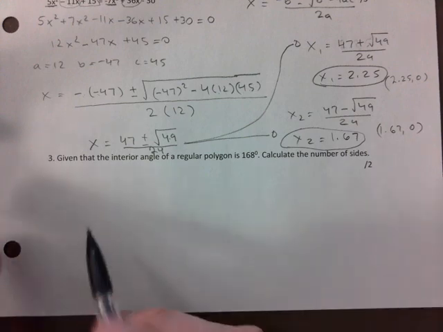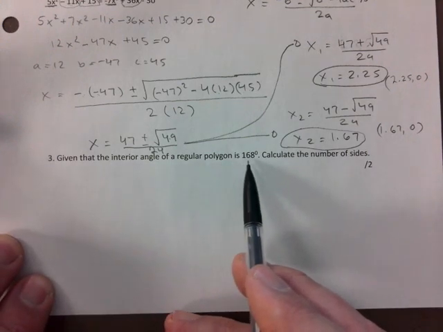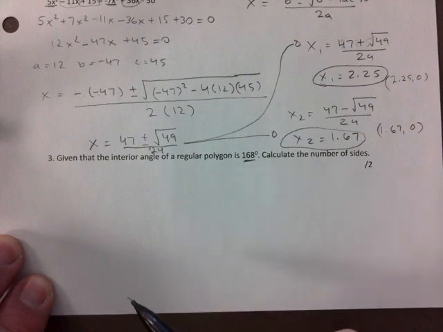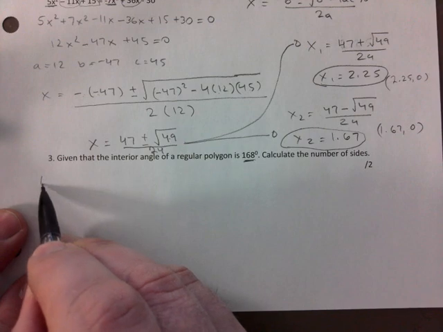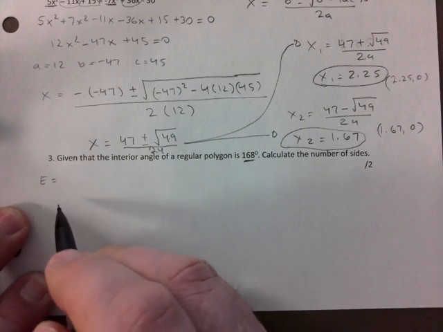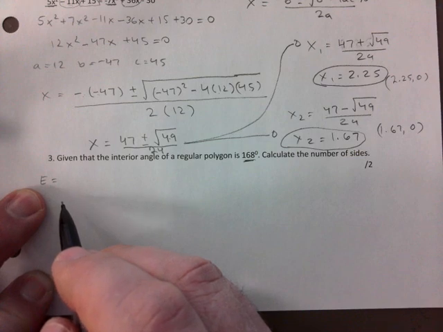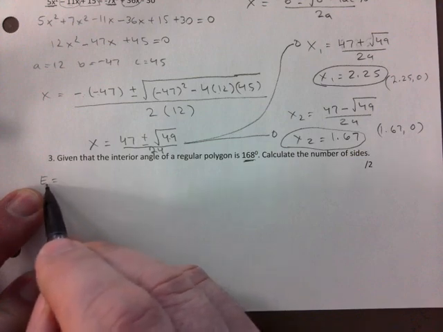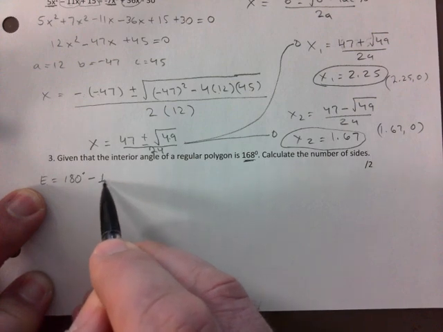Okay, one more. Given the interior angle of a regular polygon, given that it's 168 degrees, calculate the number of sides. What I always do is, I know that the exterior and interior angle are supplementary. So to get the exterior angle, I go 180 minus the interior.